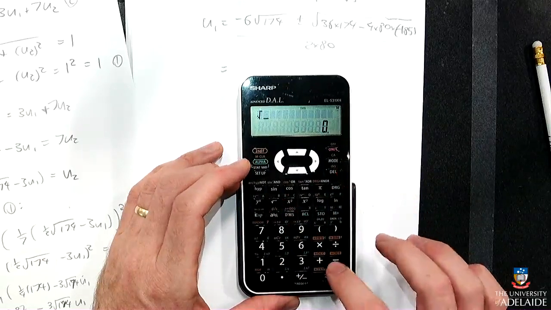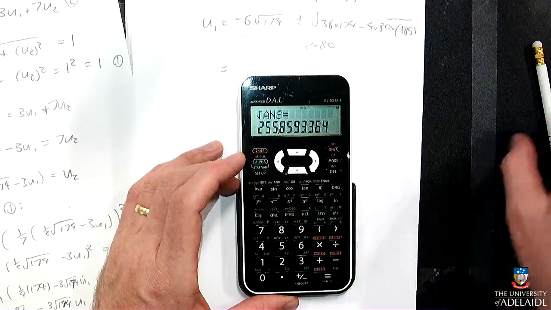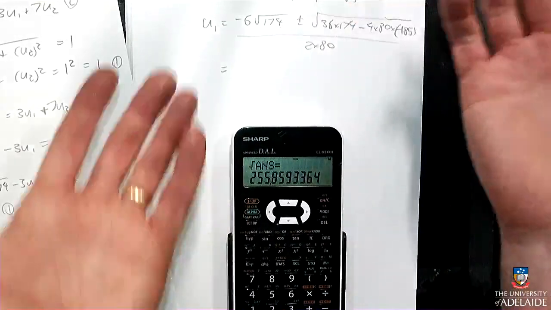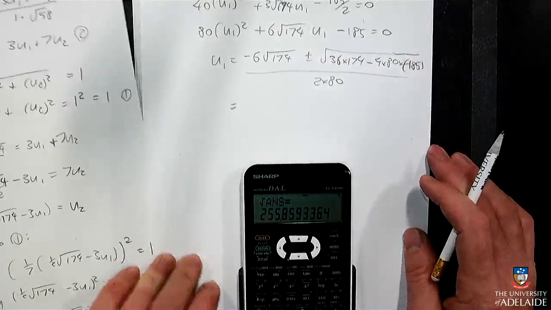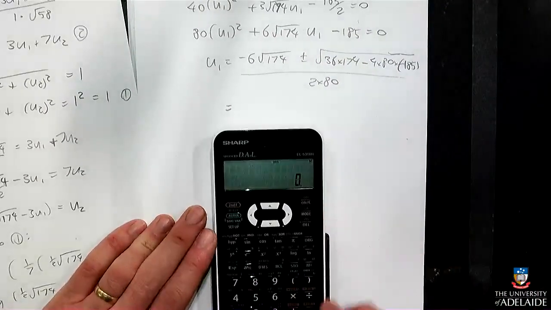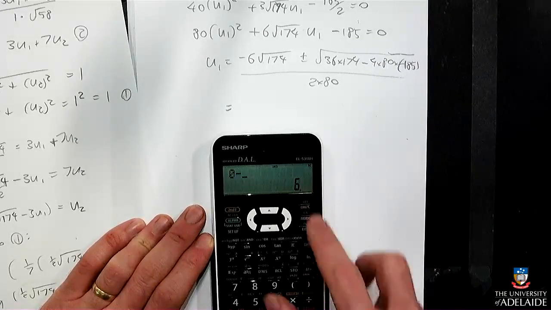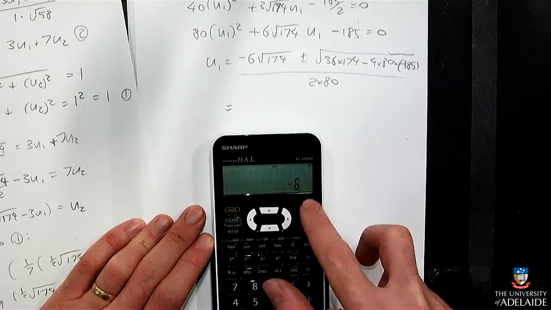The square root of that answer. So it's whatever it is. There's all these answers. There's two of them. So minus 6, no, we're going to go in brackets.